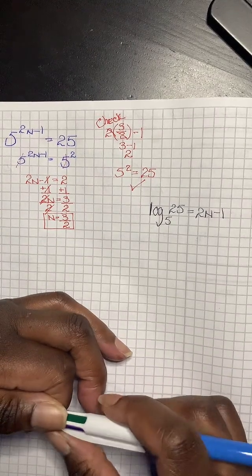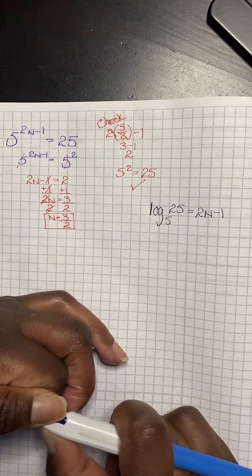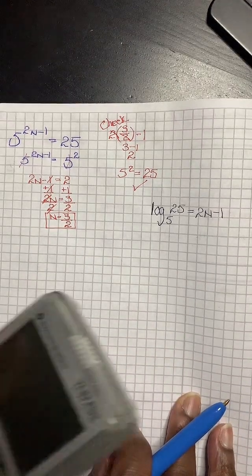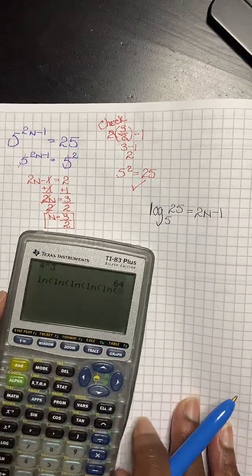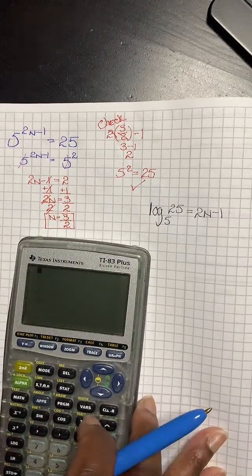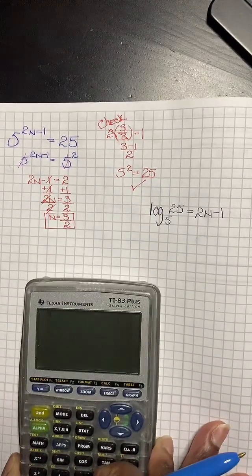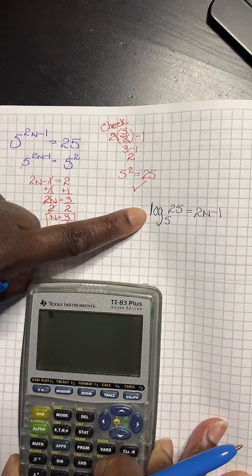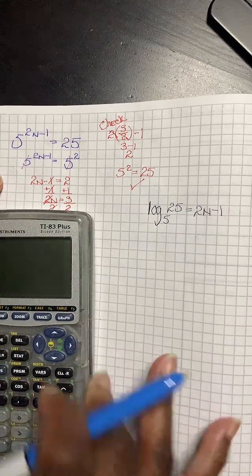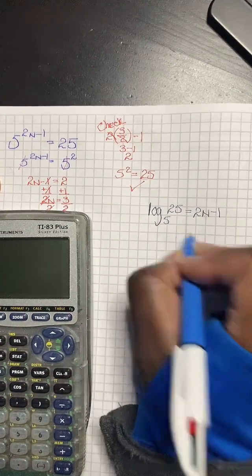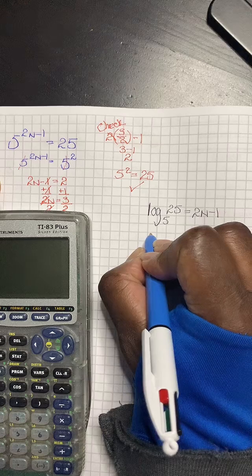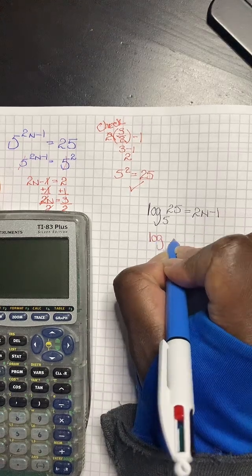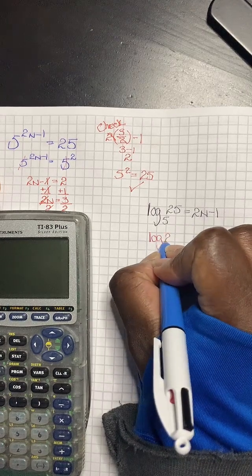Can you do it with the calculator? Sure, I can do it with the graphing calculator. You need to convert it with a log, using what's called a change of base, because it's best when your base is 10, but these aren't base 10.